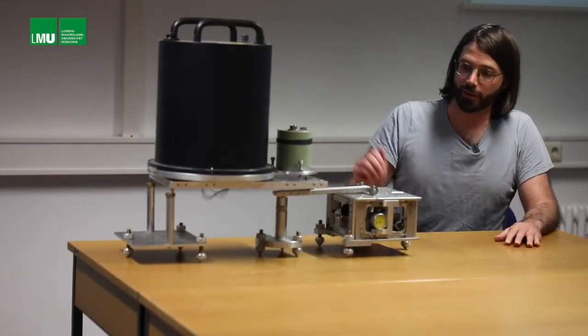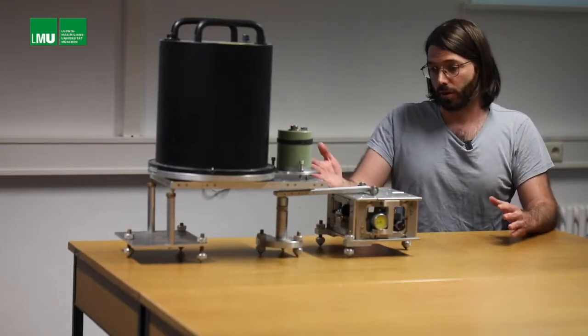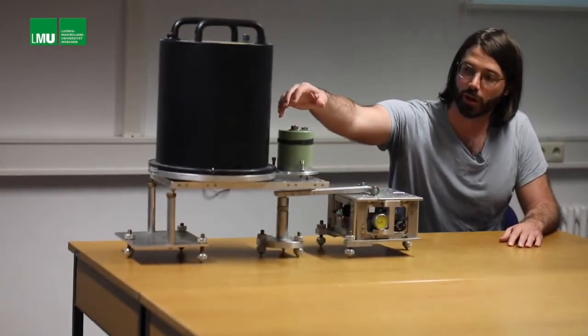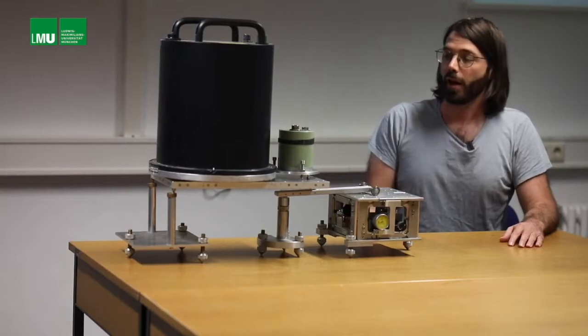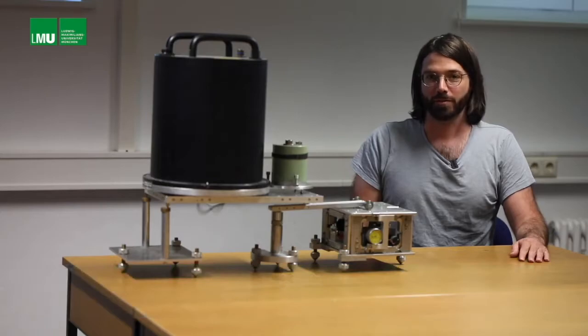What you see here is the setup of the lab experiment. This is a tilt table with two instruments on top, a classical Trillium Compact 120 seismometer and the rotation rate sensor BlueSeis 3A. In this paper we demonstrate that dynamic tilt correction with direct measurements of rotation is possible.